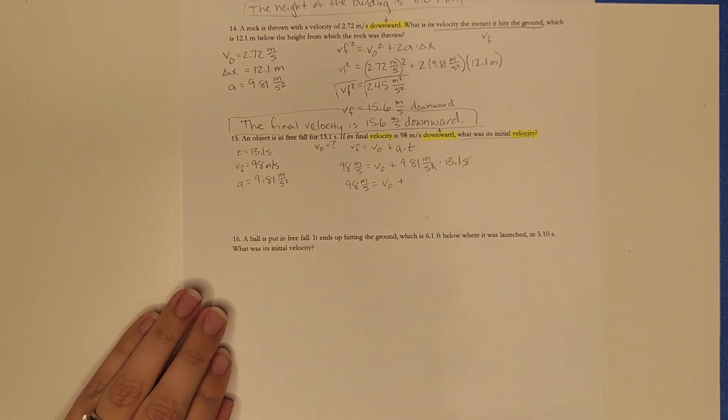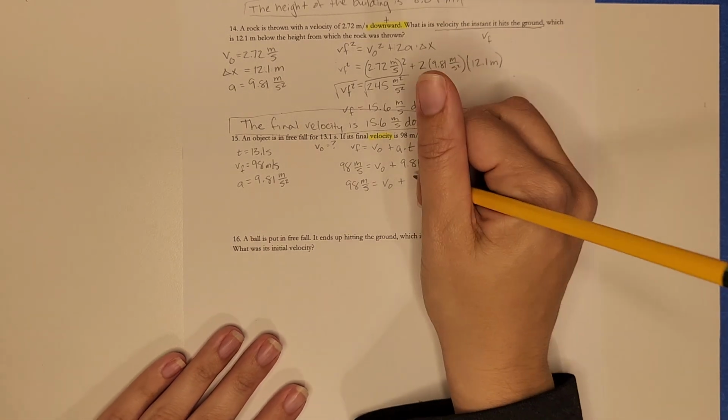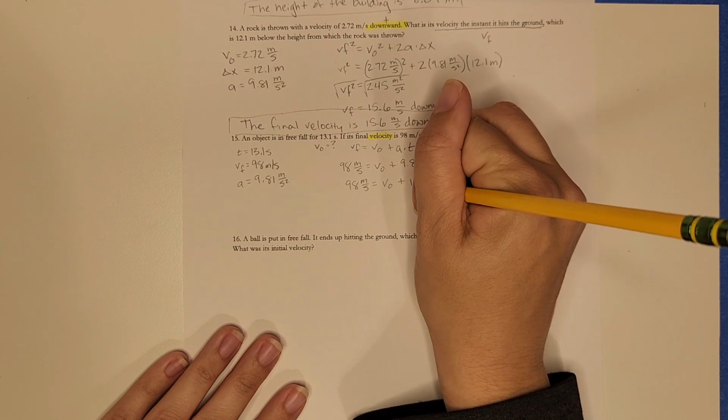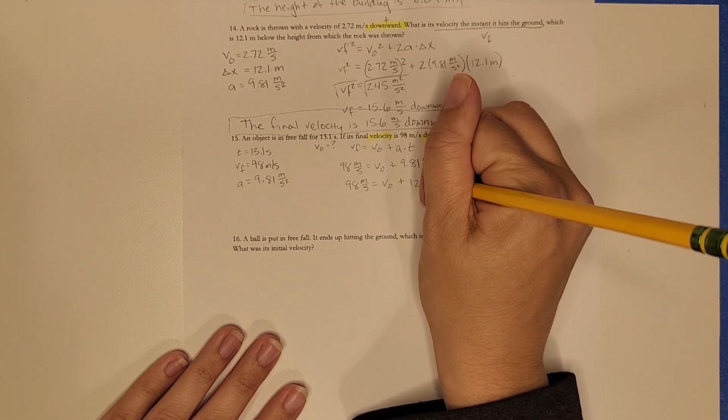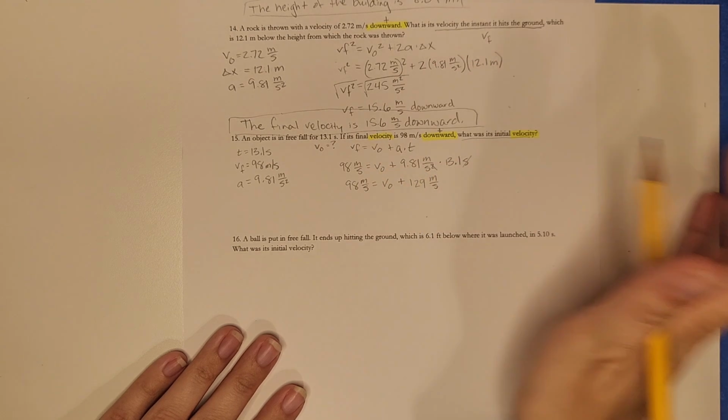And so we'll have 98 meters per second equals V naught plus, make sure I'm getting this right. 129 meters per second. Sorry for the pause there.